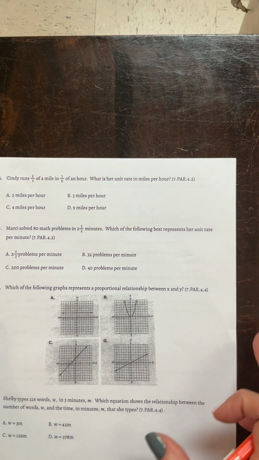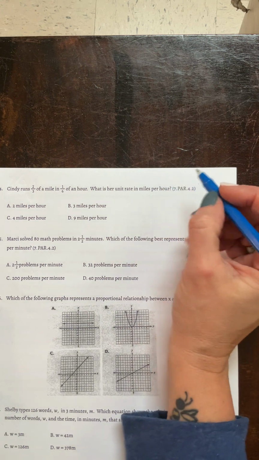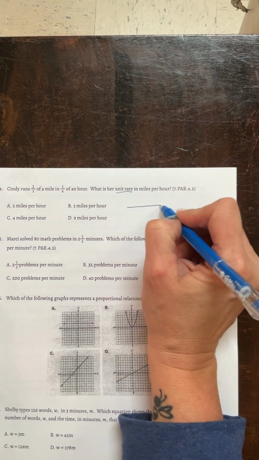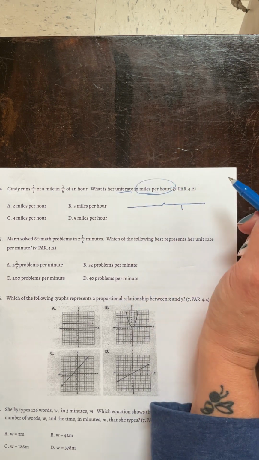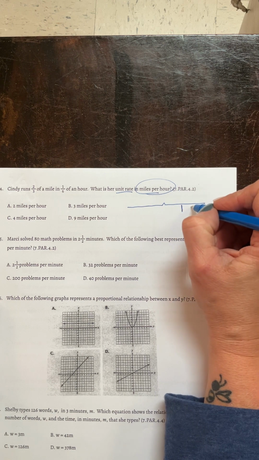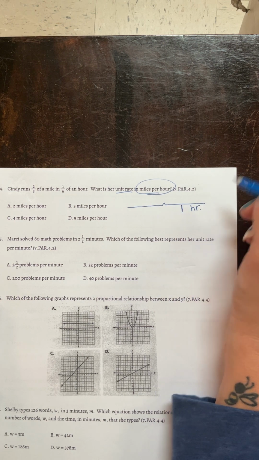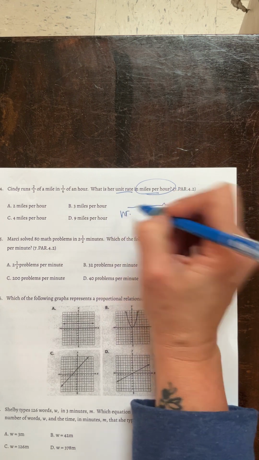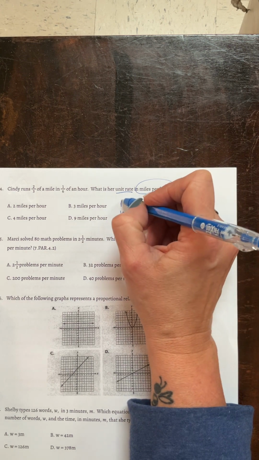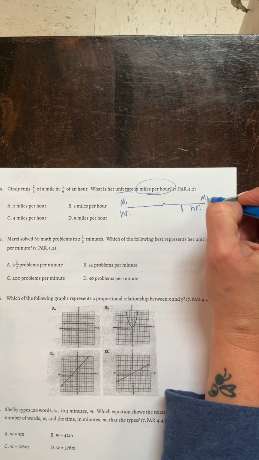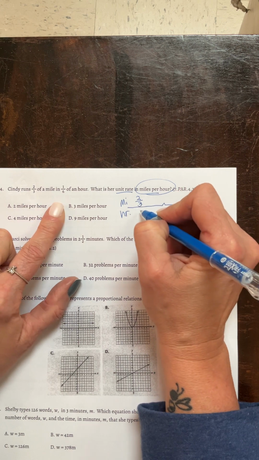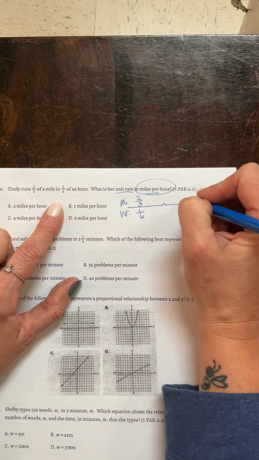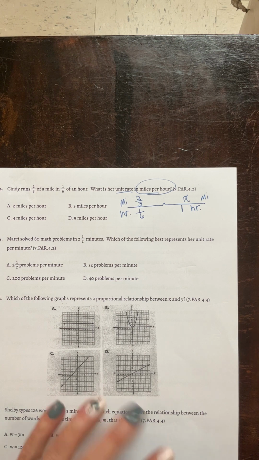All right, Cindy runs 2/3 of a mile in 1/6 of an hour. What is the unit rate? So with unit rate, we know we're going to have a 1 right here in her miles per hour. So I want to know how far she's going to run in 1 hour. So if that's hours right there, hours has to be right there. So this is going to be miles. This is going to be miles. She can run 2/3 of a mile in 1/6 of an hour. How far can she run in 1 hour?